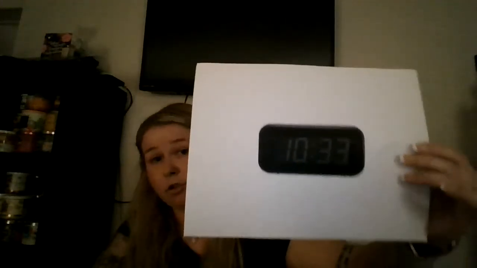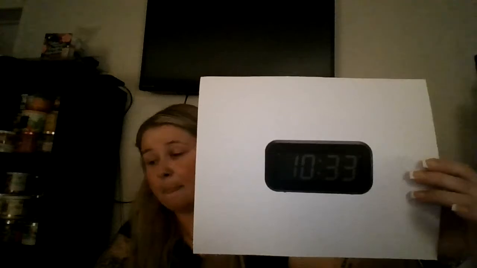I do have a clock that represents 10:33. I know it's hard to see, but up top here you can kind of see that little dot. So this represents 10:33 on the digital clock, AM. Okay?